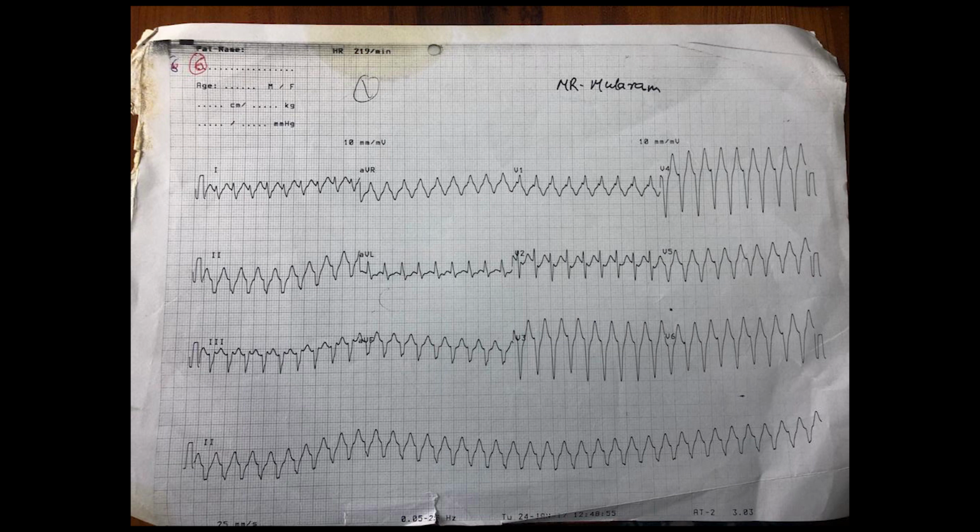So it is in the right upper quadrant, that is extreme axis deviation, or you also call it no man's land. One clue here is also predominant AVR positivity, which is generally negative. AVR positive is plus 150. So this is extreme axis deviation.